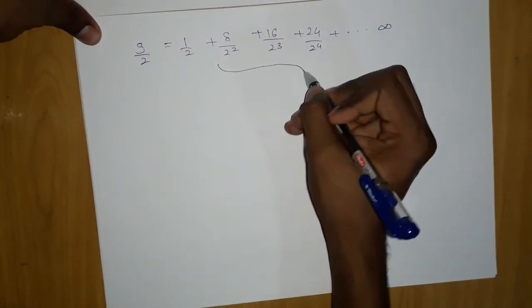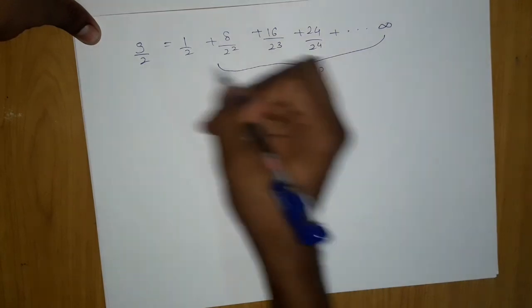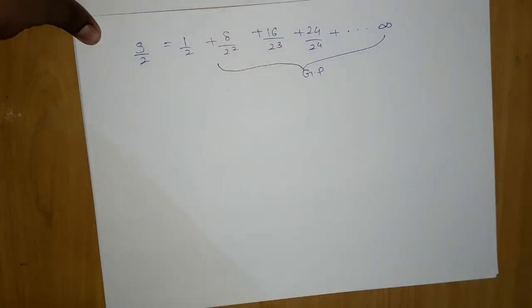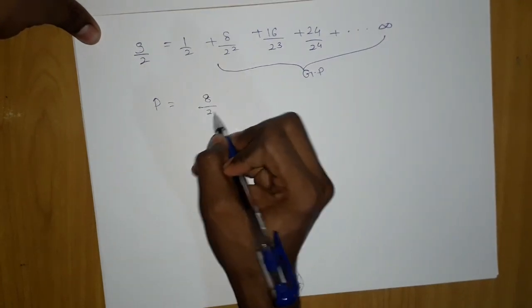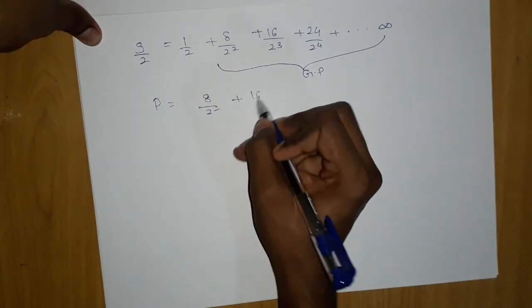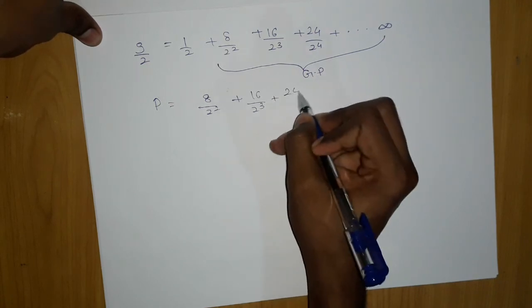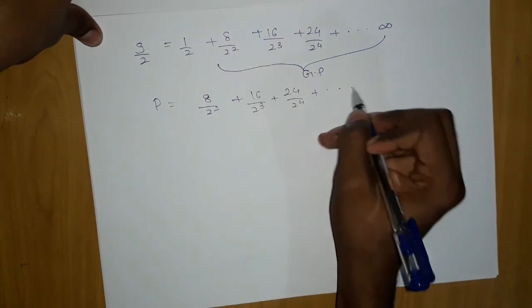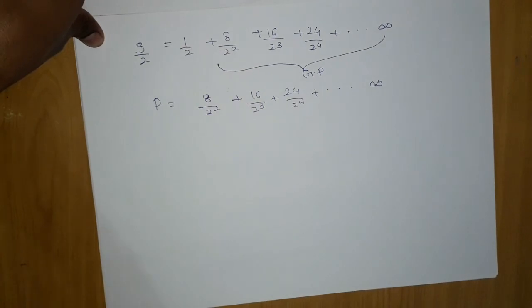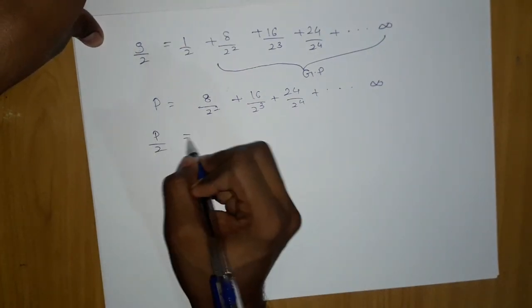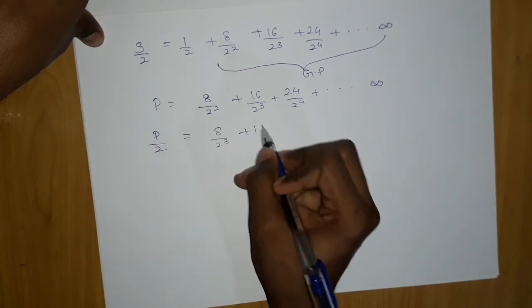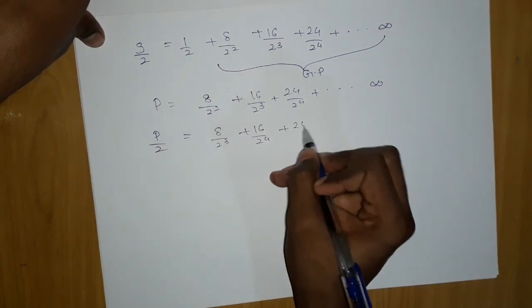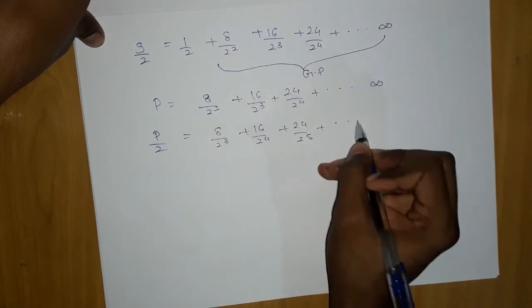Now this is in GP. This is not in GP, so we will call it some P: 8 by 2 square, that's why it was not cancelling out here, 16 by 2 power 3, 24 by 2 power 4, until infinity. Now we will multiply it with the common ratio, which is nothing but P by 2, which gives me 8 by 2 cube, 16 by 2 power 4, 24 by 2 power 5, until infinity.